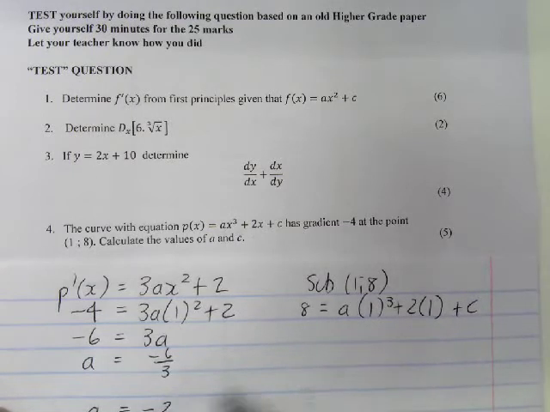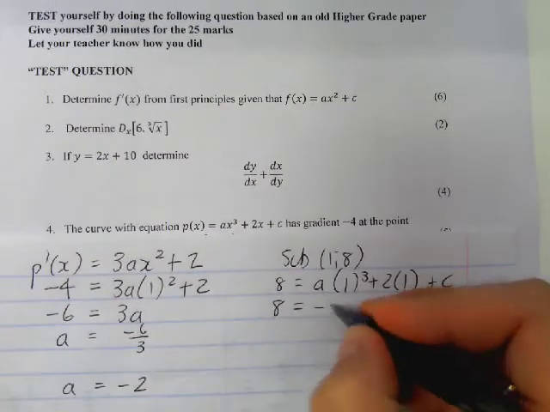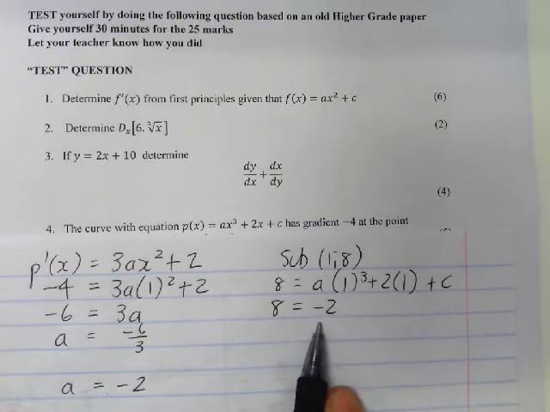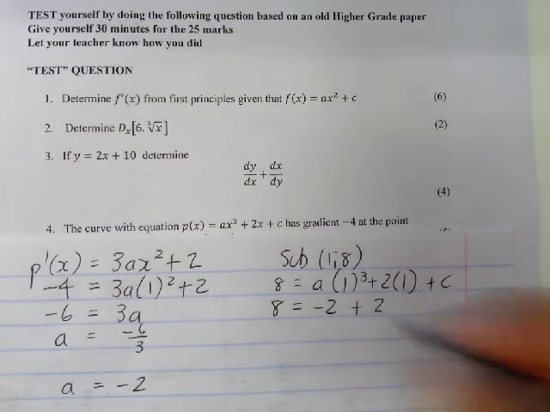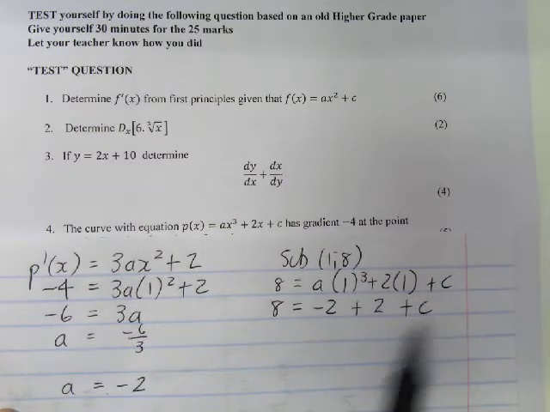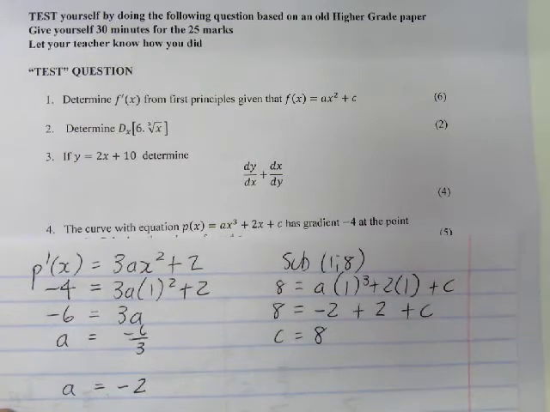And then we can take our a value and substitute it in there. So 8 is equal to negative 2. What's 1 cubed? 1 cubed is simply 1. So I'm going to leave negative 2 plus 2 plus c. If negative 2 and 2 cancel each other out, what does that make the c value? That makes c equal to 8.